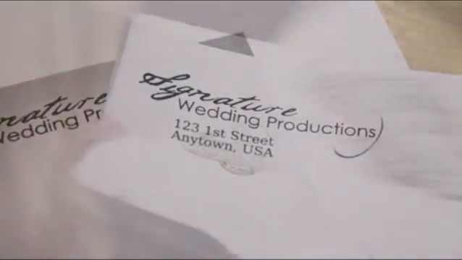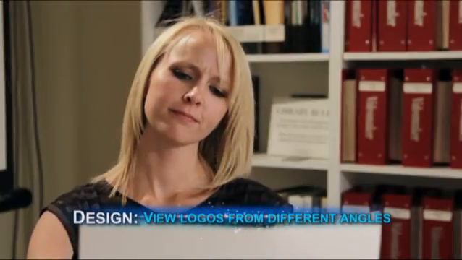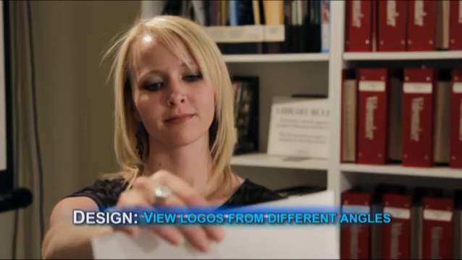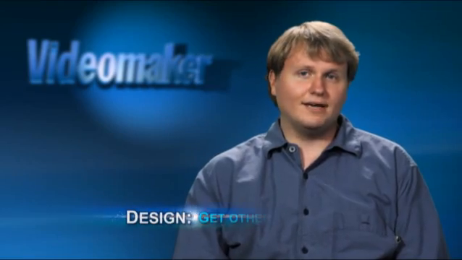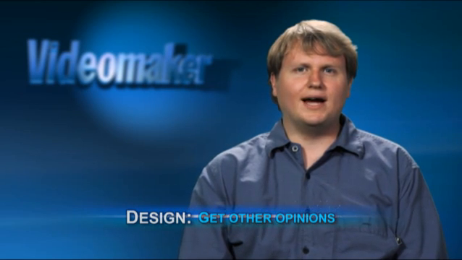It's also never a bad idea to test your logo for readability by printing it out at various sizes and in black and white. In the same manner, try and view your logo from different angles, including upside down and mirrored. You never know how it'll appear to your audience. Finally, run your design past others to get their reactions. If most of the people who see the logo can immediately recognize what the company does, it's probably ready for prime time.